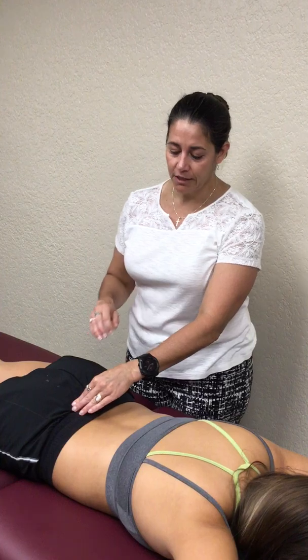When we talk about the sacrum, we already started talking about it. Number one, when you're gonna palpate anything in this general region, make sure you're explaining what you're gonna do to the patient. She already knows what I'm doing, so I'm not gonna take the time to do it, but just make sure that you explain to them where you're gonna be touching, what you're gonna be doing, and that if they're uncomfortable, they need to let you know.